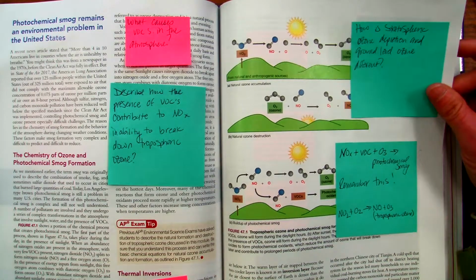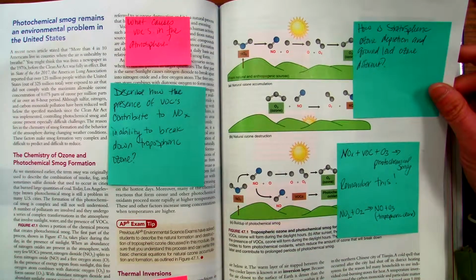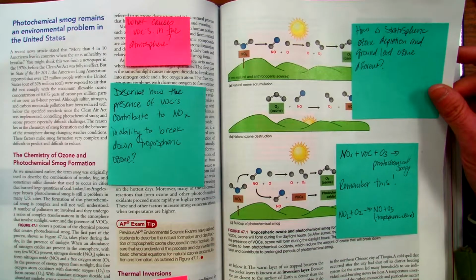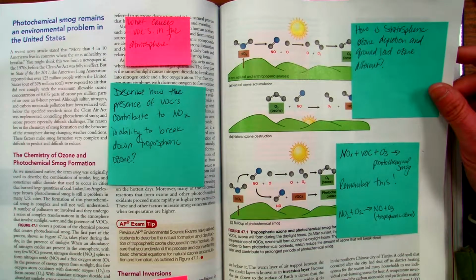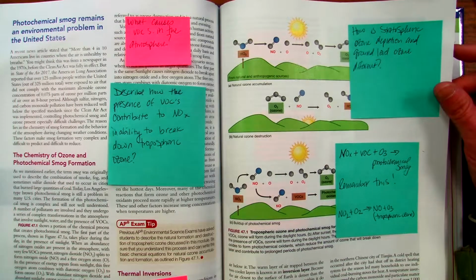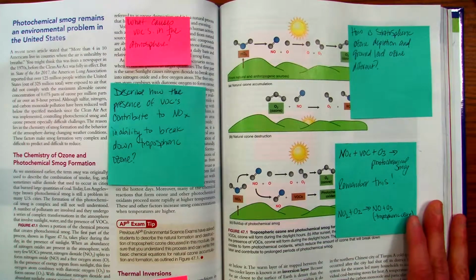And then describe how the presence of VOCs contribute to NOx's inability to break down tropospheric ozone. So how can those volatile chemicals in the atmosphere contribute to nitrous oxide's inability to break down tropospheric ozone? I know that's a lot of words there, but understand how that works.